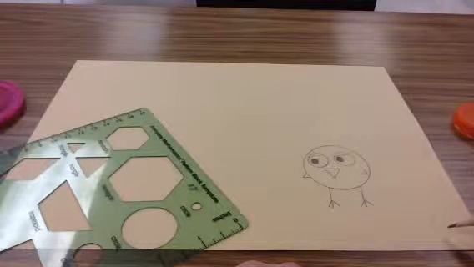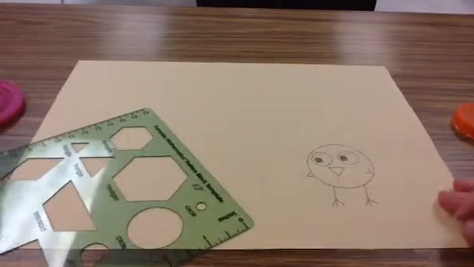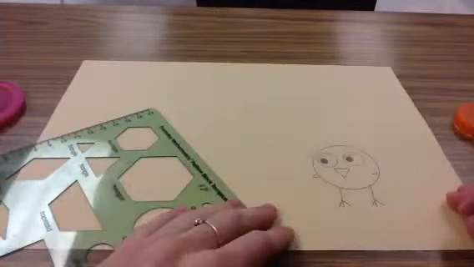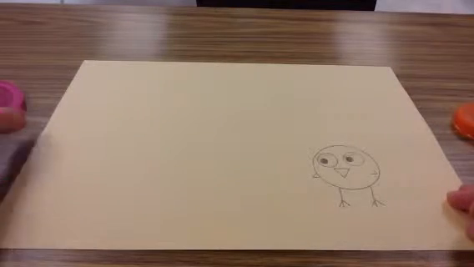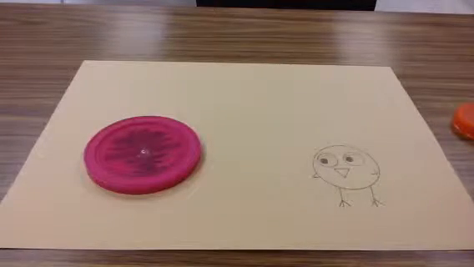And 2 more V's for its little feet. Now that's a pretty cool bird. That's a good bird. I'm happy with that bird. I think I'm going to be ready for my next one. So I'm going to do another bird.